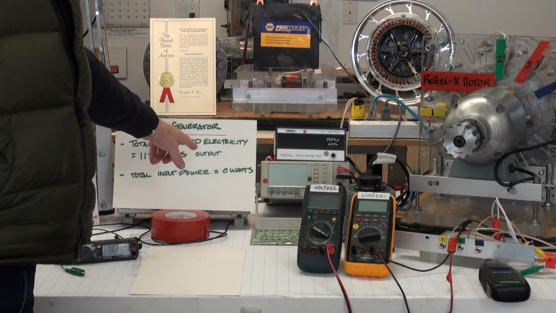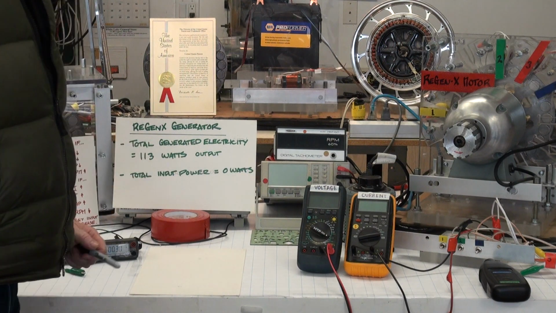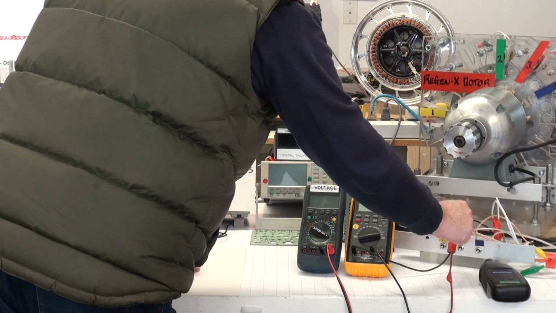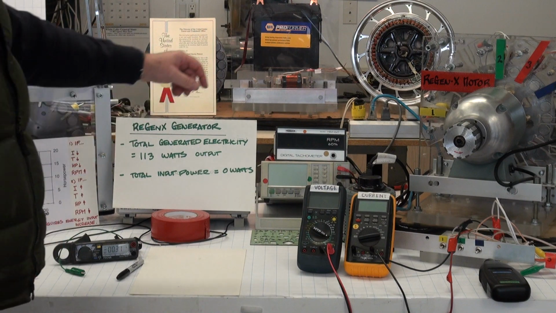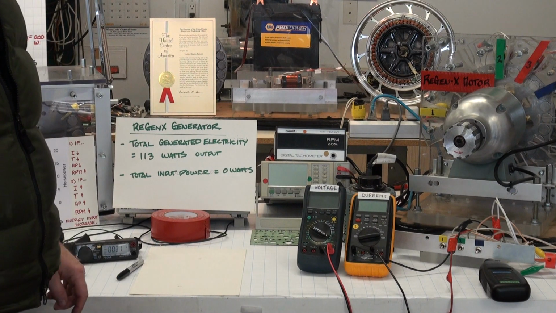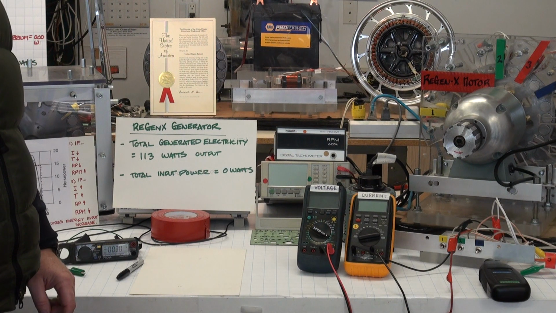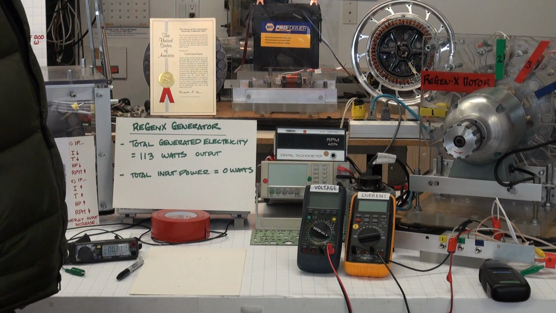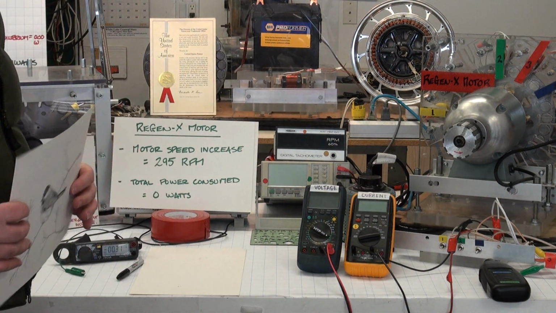The generator is going to deliver 113 watts to the battery, and when I turn on the generator here, the input power to the prime mover will not increase, and we will be generating 113 electrical watts with 0 watts of mechanical input power. And then I'm going to demonstrate the ReGenX motor.